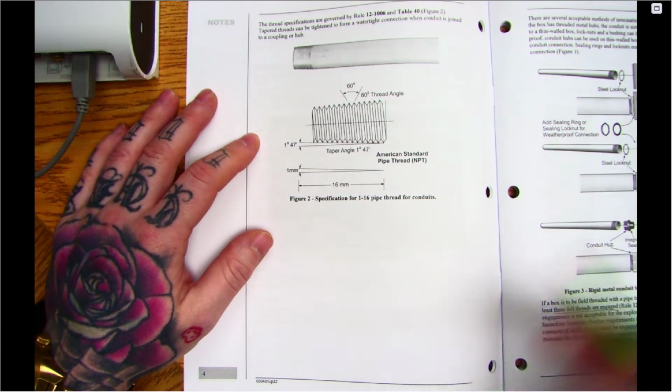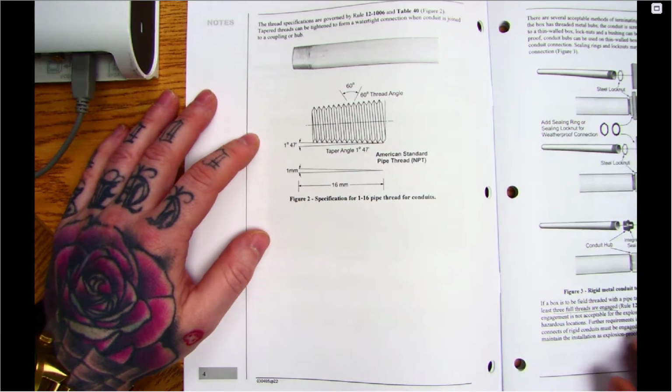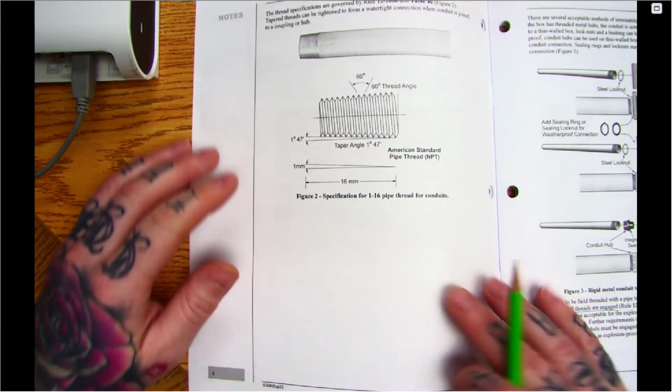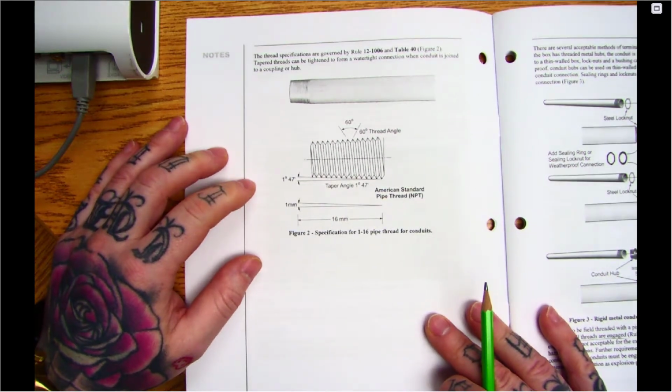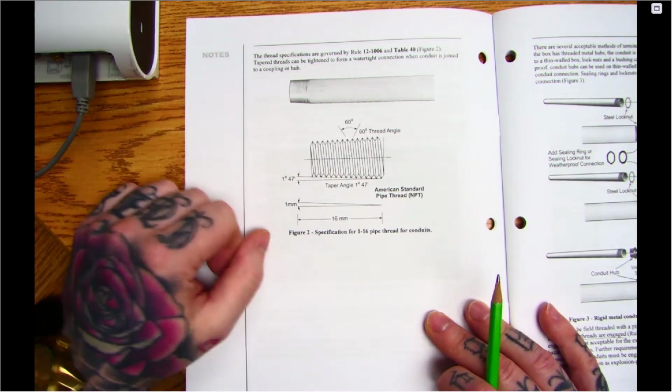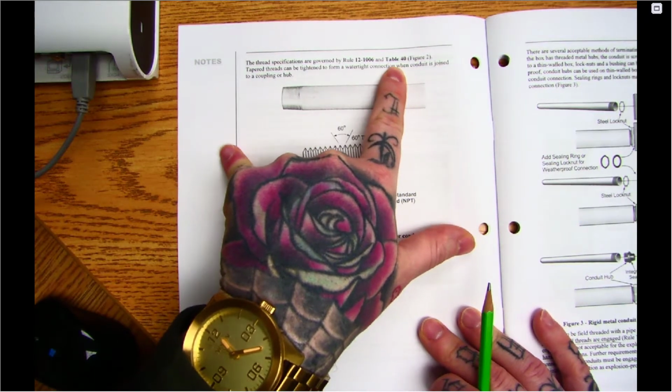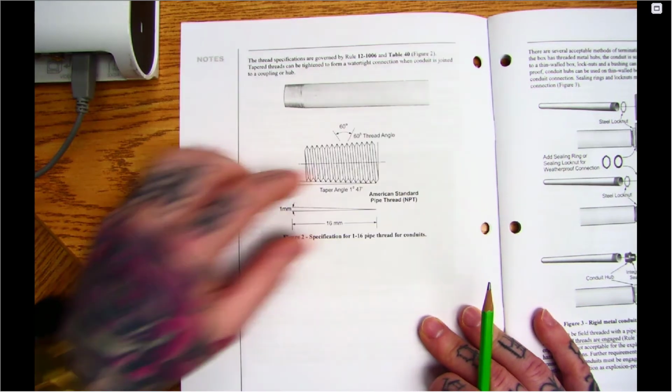Okay, so I'll just kind of touch generally on some of this stuff, but again, read through it, reference the code when you need, and then I'll definitely hit these calculations. Okay, so first off, again, talking about rigid metal, I'll just mention the tables. And again, you'll see them if you read them, but it talks about our threads.